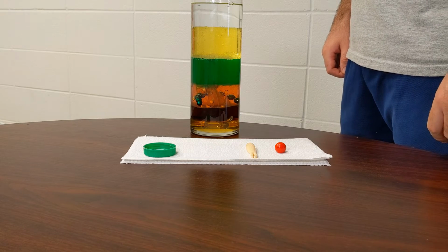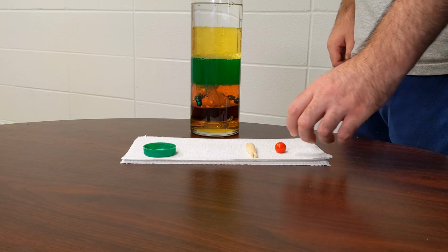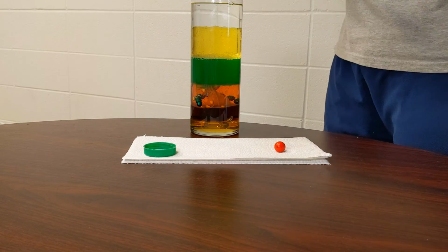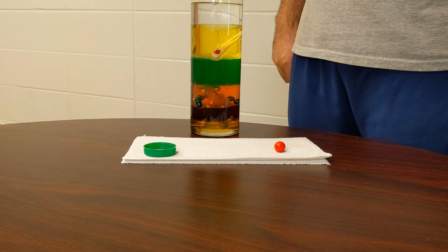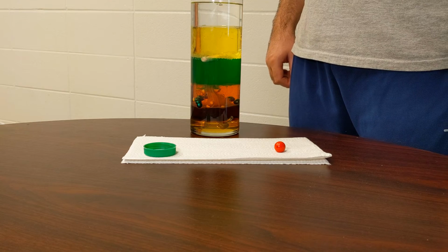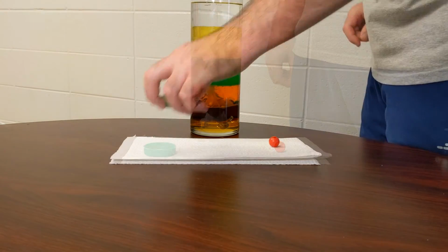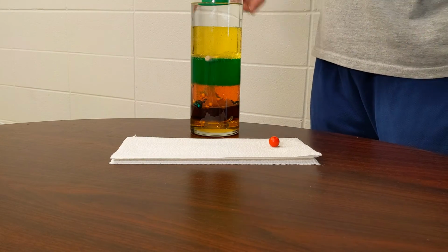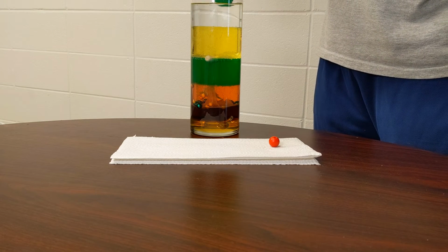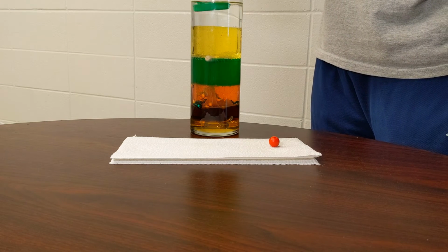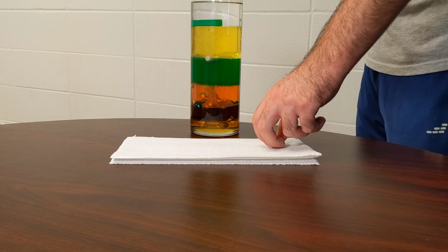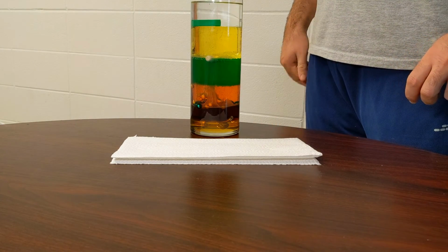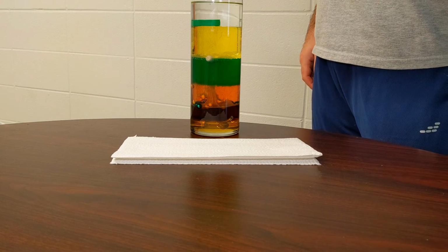The next item that we will be dropping into our layers is our fishing lure. The next item that we will be dropping is our bottle cap, which will need to be pushed down a little bit to allow it to be surrounded by rubbing alcohol. The last item that we will be dropping is our plastic ball, which will suspend on the top layer.